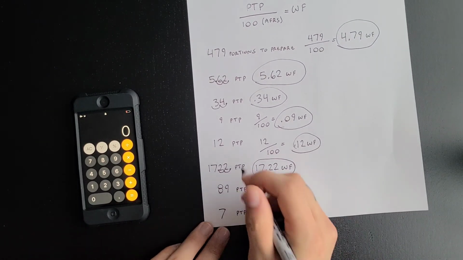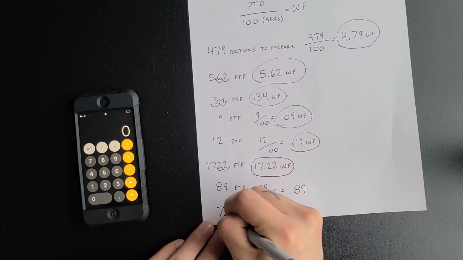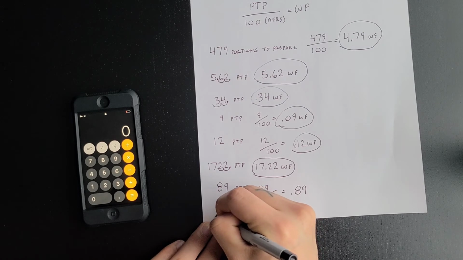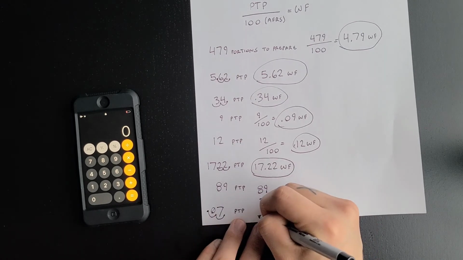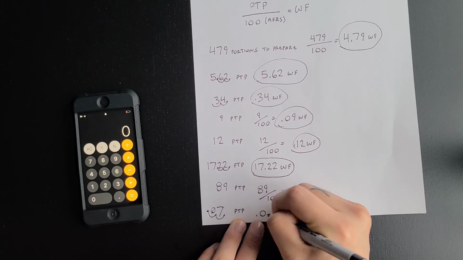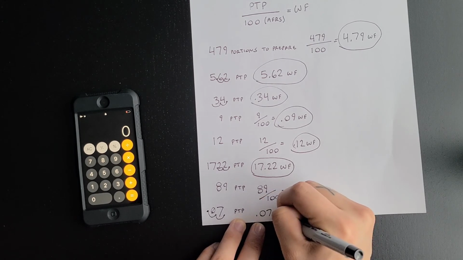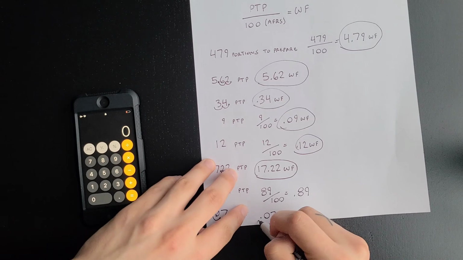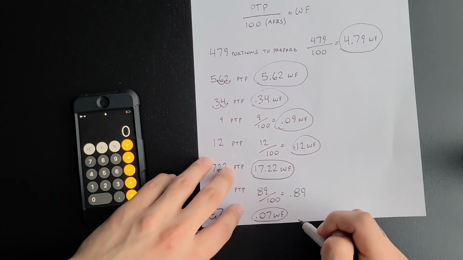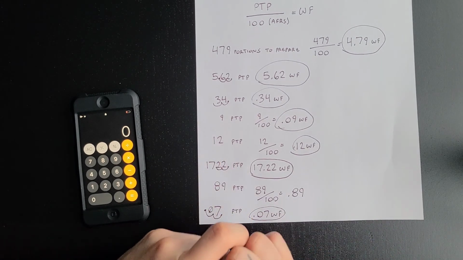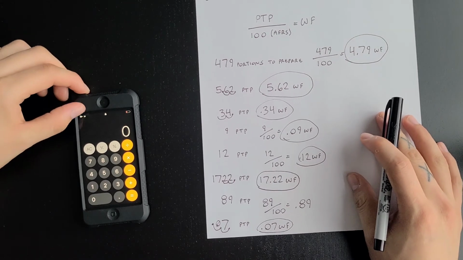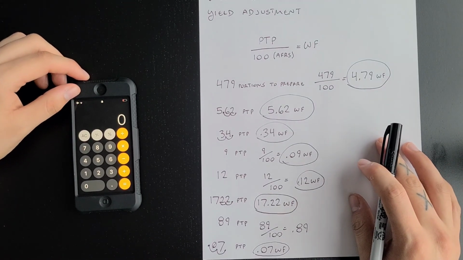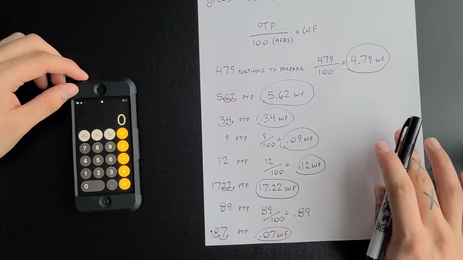So this one I'm going to move this decimal to the left twice. So 1, 2. So that one will be a 0 right here. So this one ended up being 0.07. So again, this was how we obtained our working factor using the yield adjustment formula.